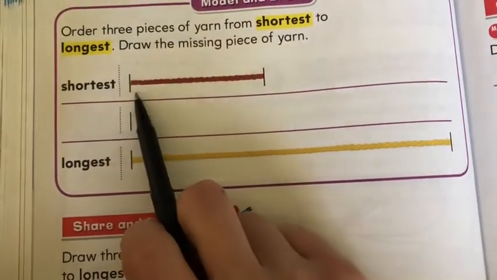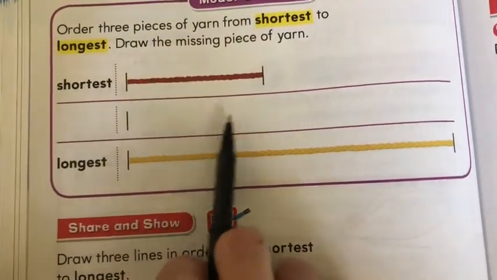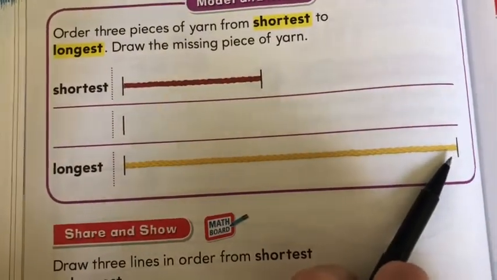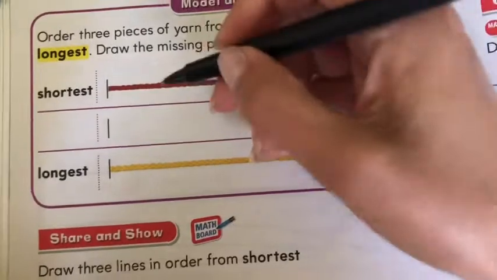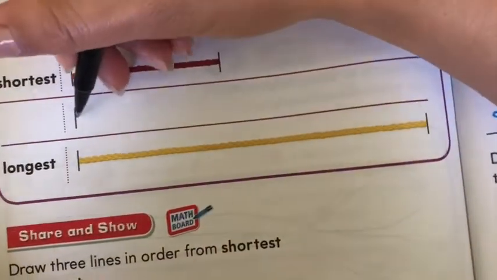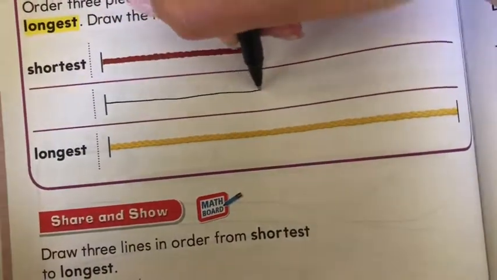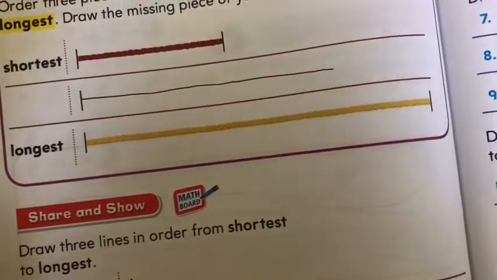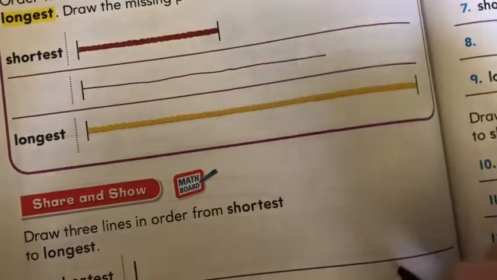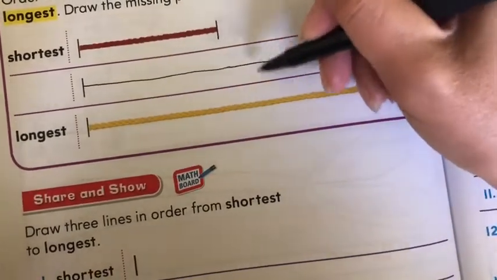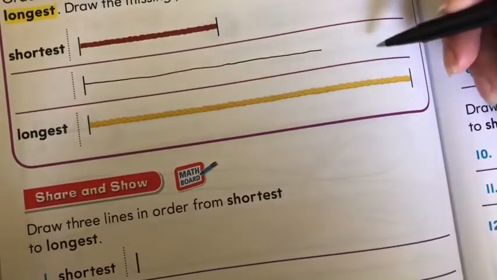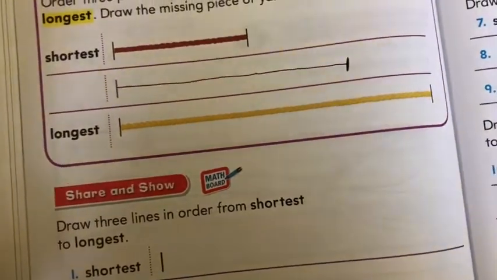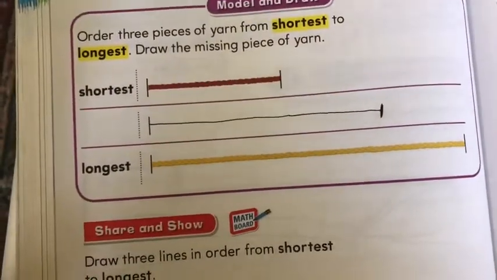Okay, so we need something a little longer than the shorter one, but shorter than the longest one. That's tough to say. Okay, so I'm gonna draw one. It needs to go past the shortest one, but it needs to be shorter than the longest one. So you can really stop anywhere from here, here, here, here, or here. I'm gonna stop right there. And there's my string.